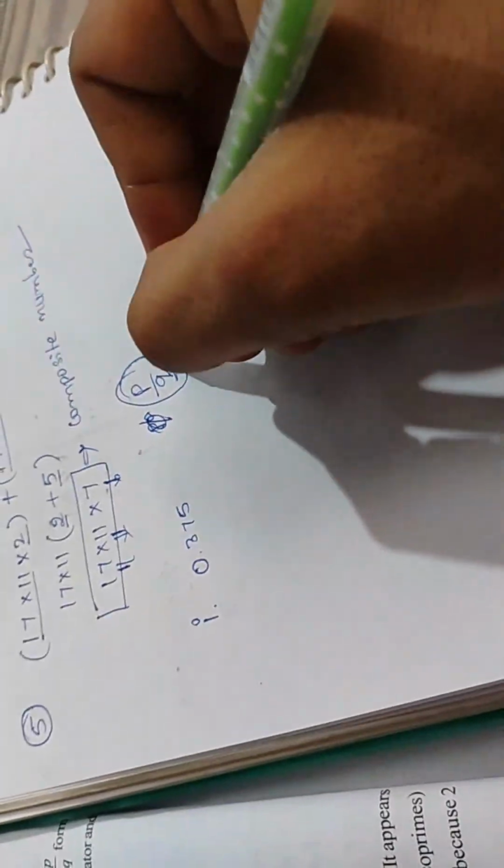Look at the first question here: 0.375. You have to write it in p by q form. After the decimal, how many digits are there? 3. So it is 375 by 1000. It is very, very simple.